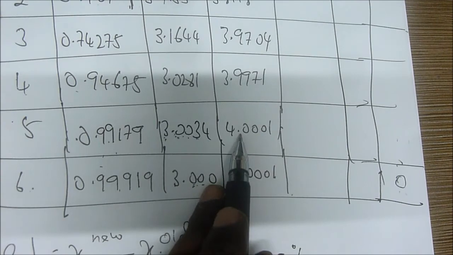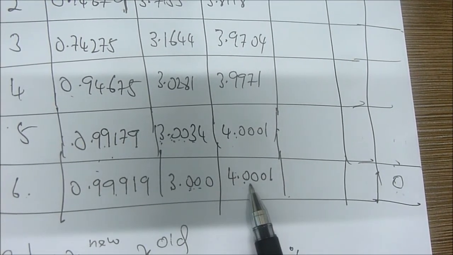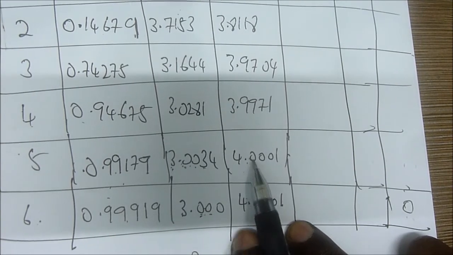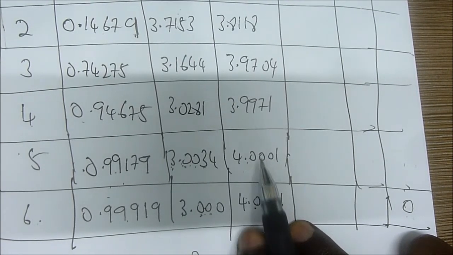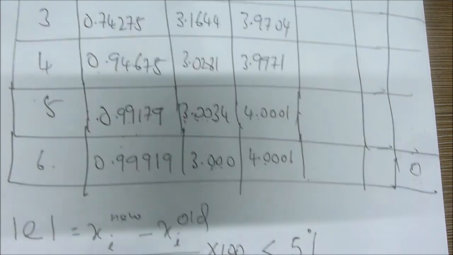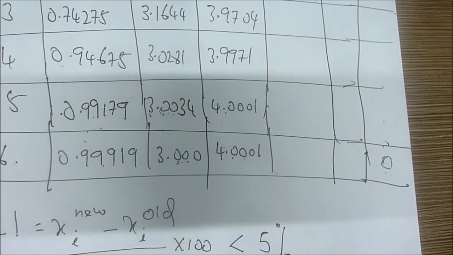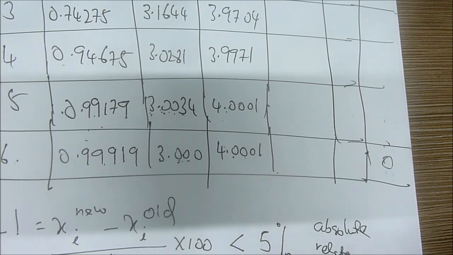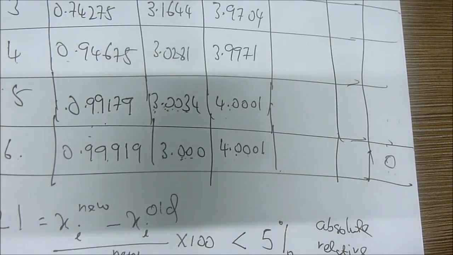Can you see that? This minus this. This is new. This is old. This is new. This is old. Divide with the new. When you do that, you will get 0. Therefore now, we call this the absolute relative error. We need to use the absolute relative error to find out.